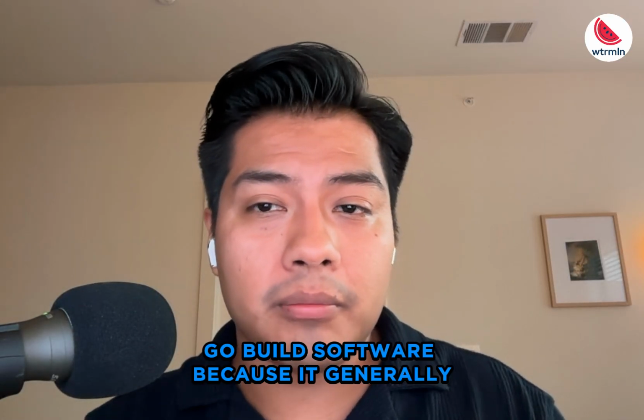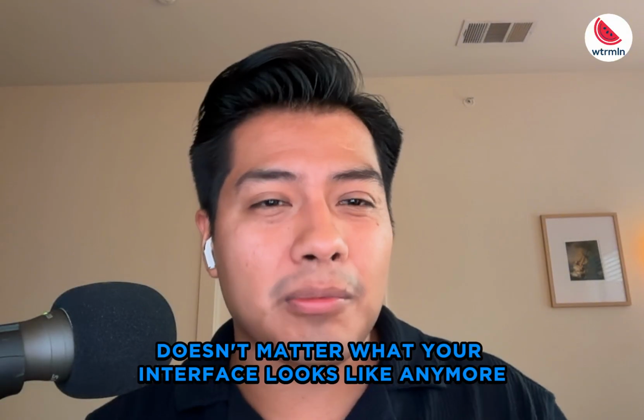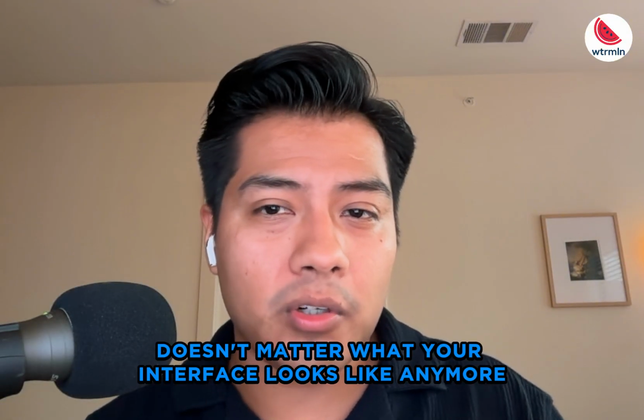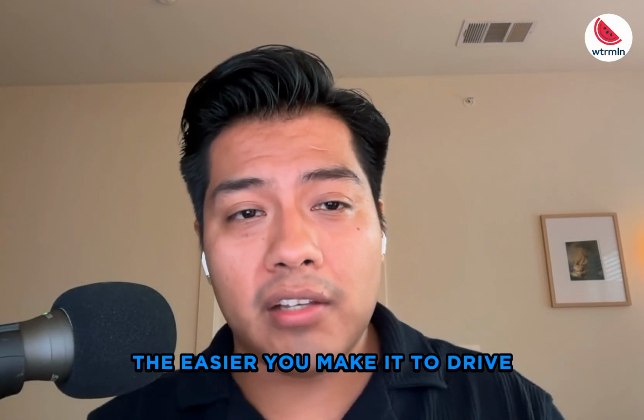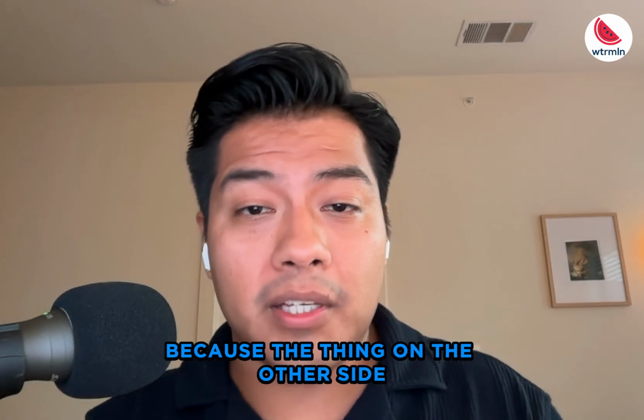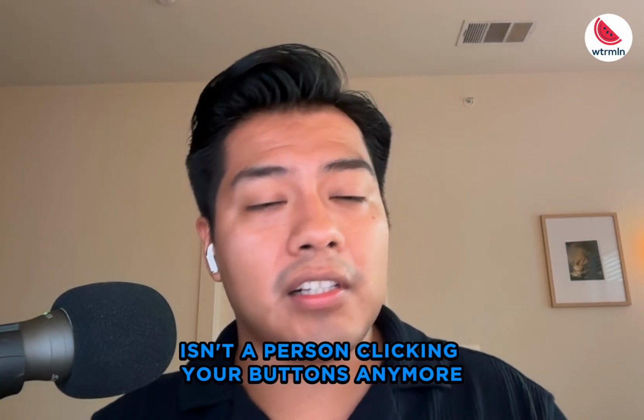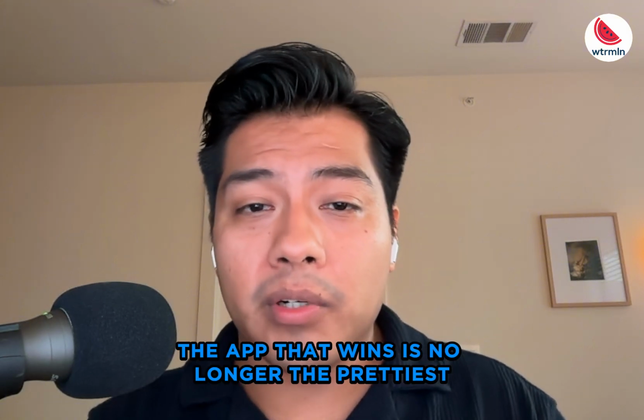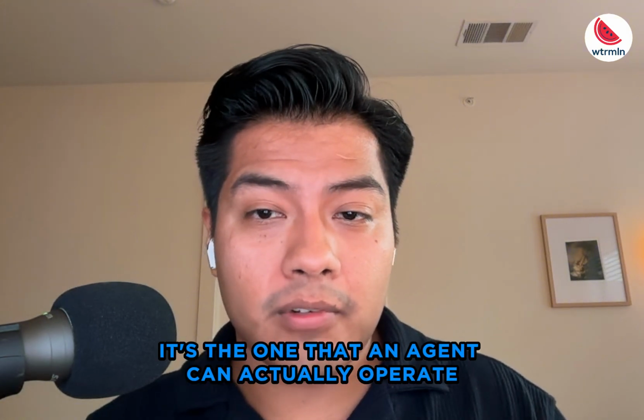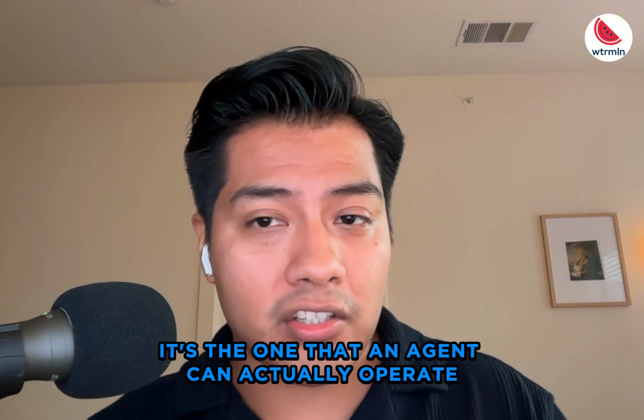Go build software, because it generally doesn't matter what your interface looks like anymore. The easier you make it to drive, the more you're going to sell, because the thing on the other side isn't a person clicking your buttons anymore. The app that wins is no longer the prettiest. It's the one that an agent can actually operate.